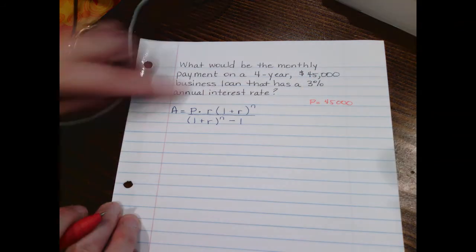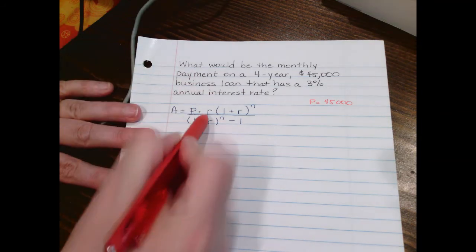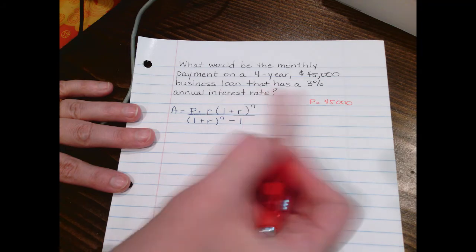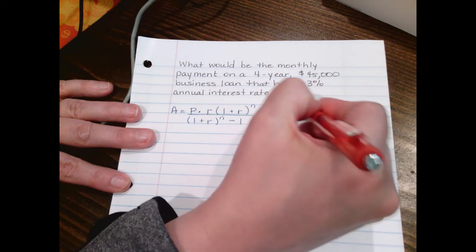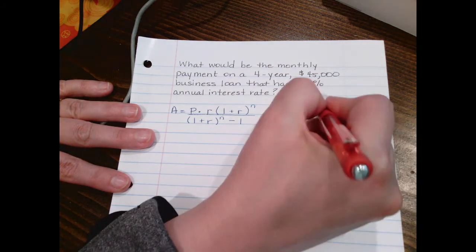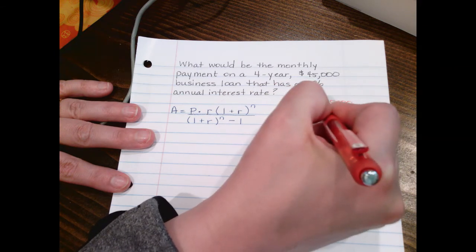Okay. The R stands for rate, but it's tricky because this R has to be the rate per month. And I want you to notice we were given the rate per year. So I want you to do a little calculation over here. You're going to take 3% and you're going to write it as 0.03, and we're going to divide by 12.